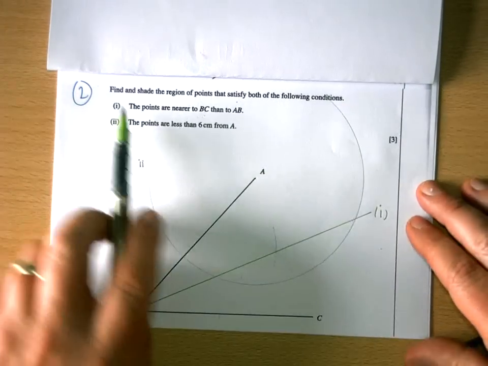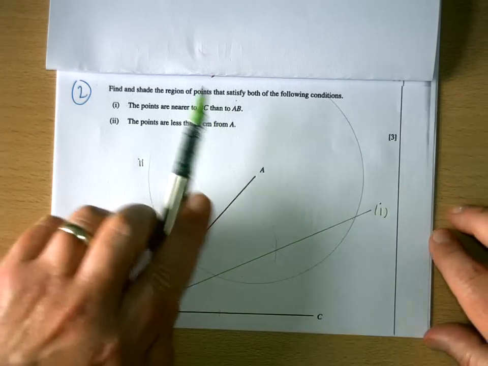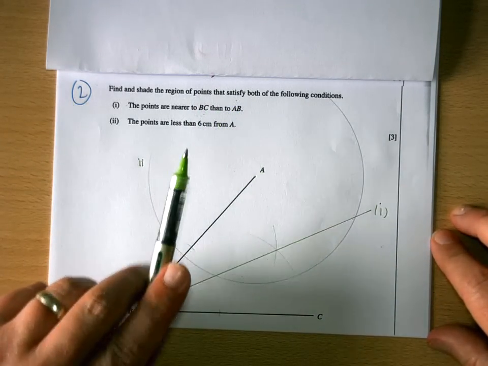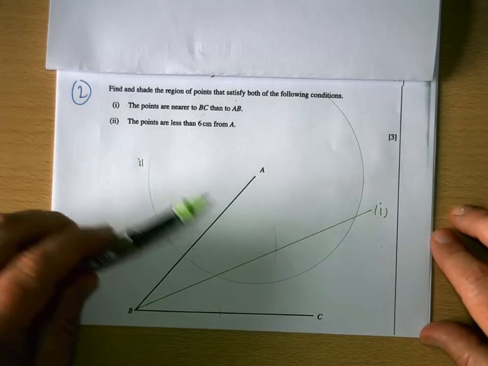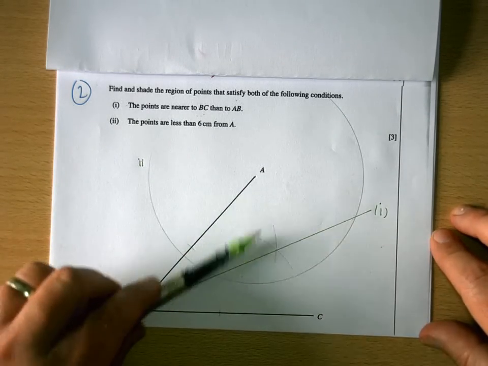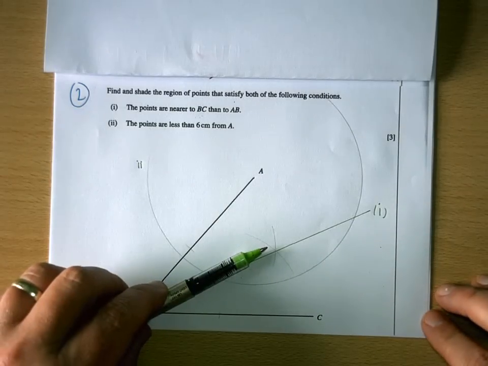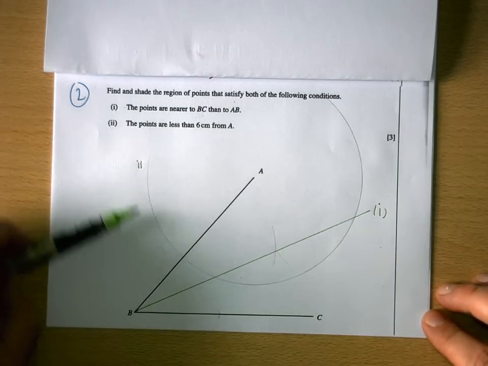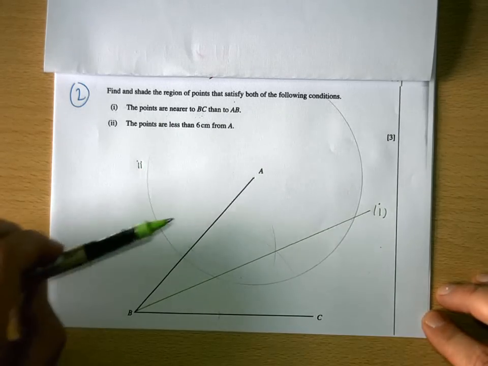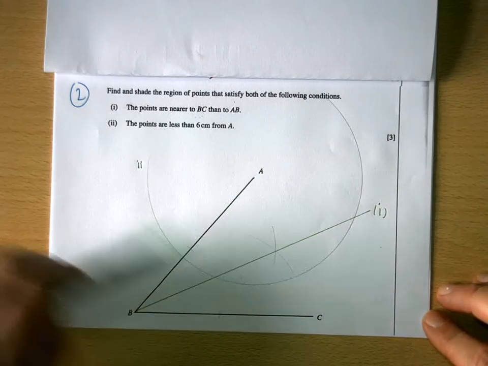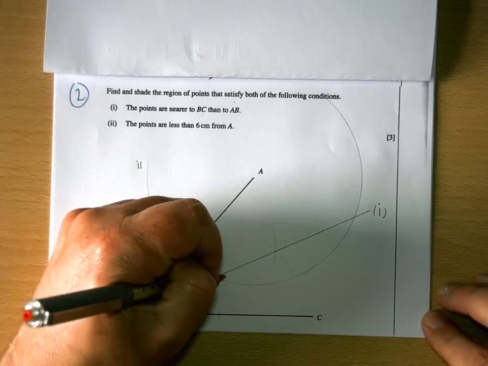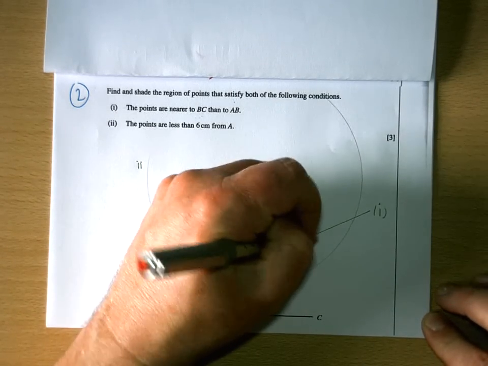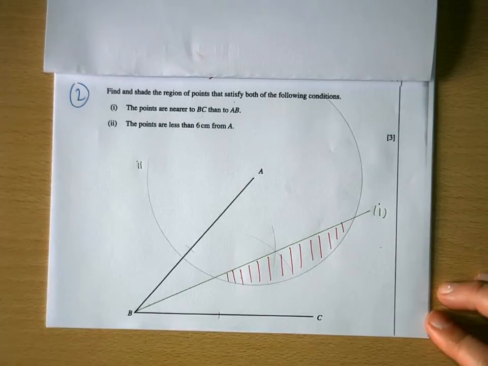Now what this question is saying is shade the region that satisfies both of the following conditions. The points are nearer to BC than to AB. So if they're closer to BC than to AB, they're below the green line. And if they're less than 6 centimeters from A, they're inside this circle. So we're interested in the region that's below the line and inside the circle. So that's going to be below the line and inside the circle is that region there.